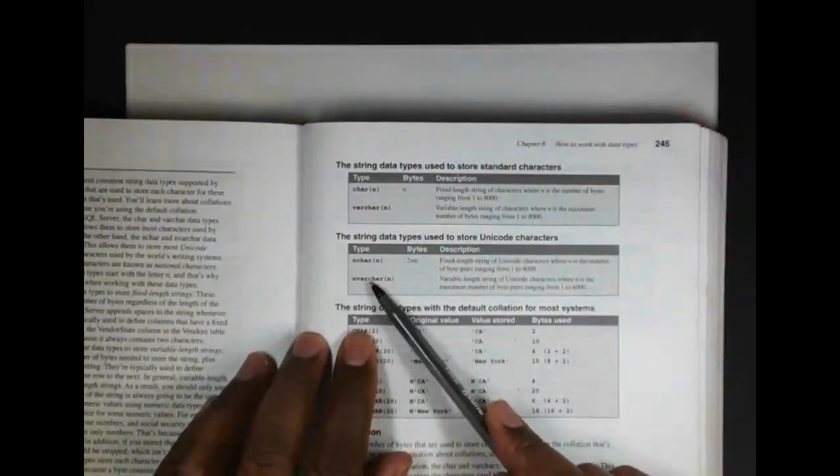Then we have nchar and nvarchar. The N stands for national, so national character and national varying character fields. So again, char is fixed length, but the N stands for national, and it stores Unicode data or Unicode character sets.